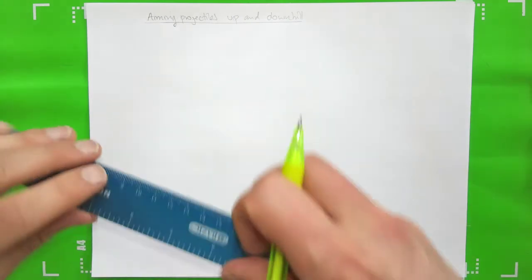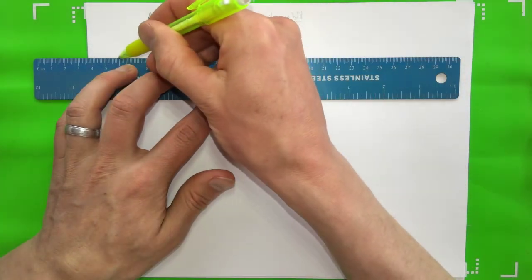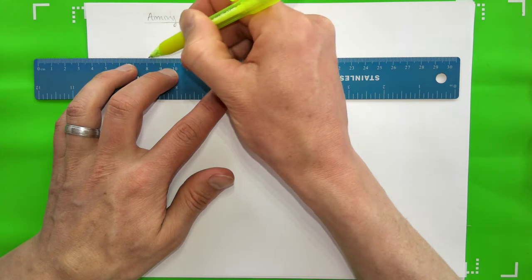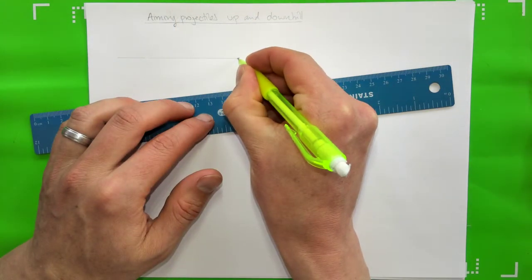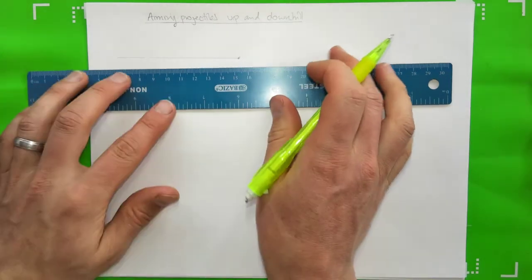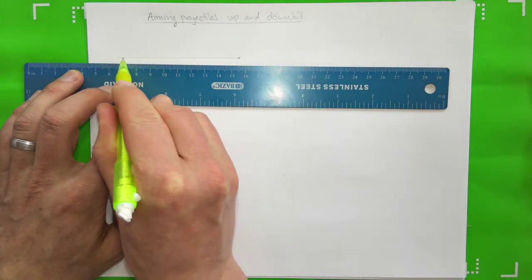So let's look at the case of a gun which has been bore-sighted on its target. Bore-sighted means that the gun has been pointed at the target and then someone has looked through the barrel to establish the point of aim. So let's imagine that this is our horizontal distance. Here's our barrel.